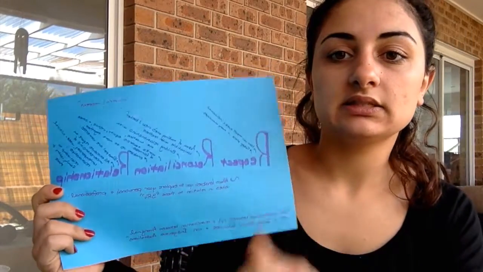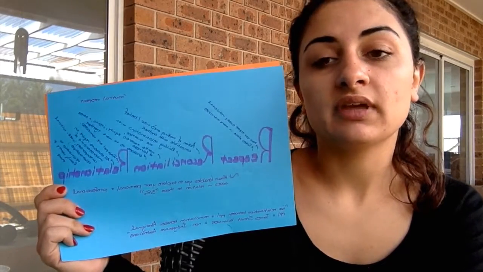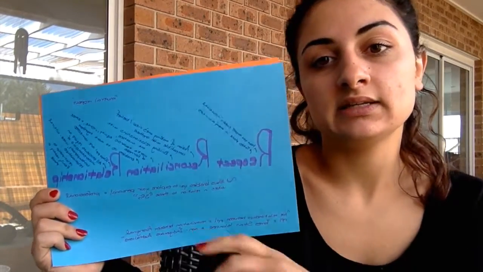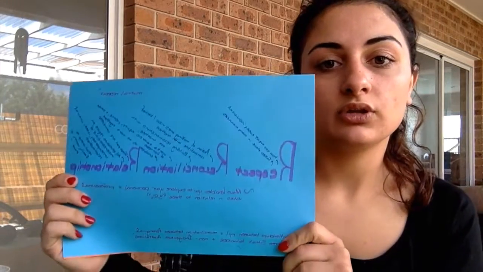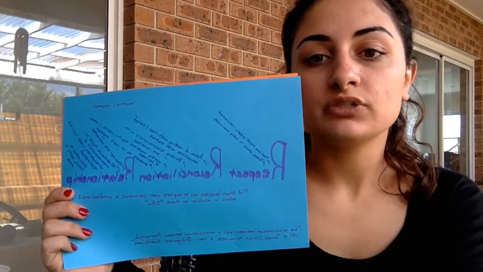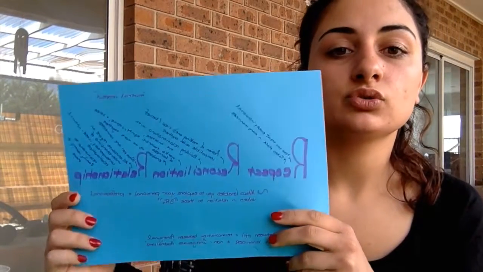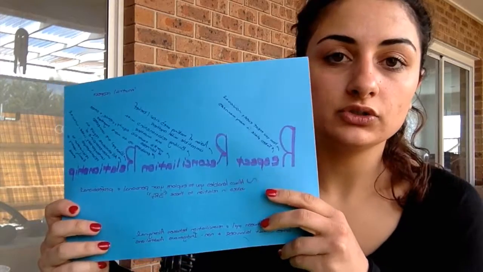In regards to the 3 R's, which are respect, reconciliation, and relationships, they are marked as 3 critical necessities for including Aboriginal and Torres Strait Islander students. If we respect these 3 R's, it will enable every individual to explore personal and professional values.